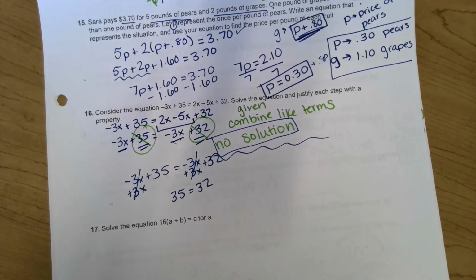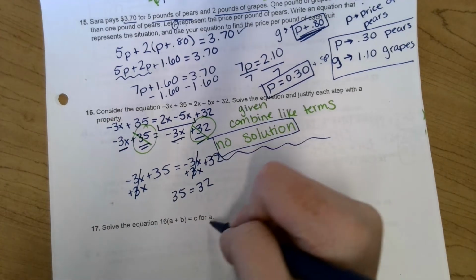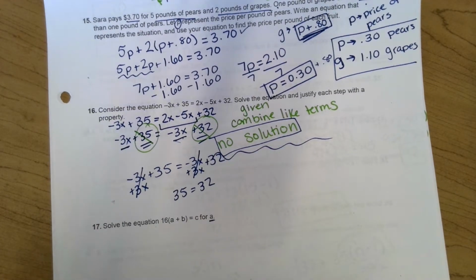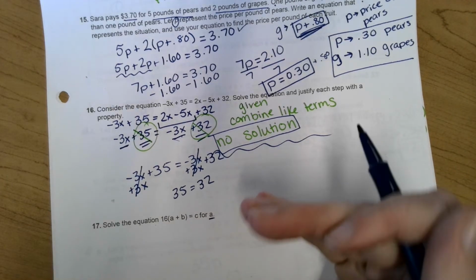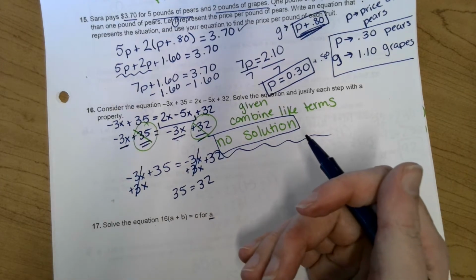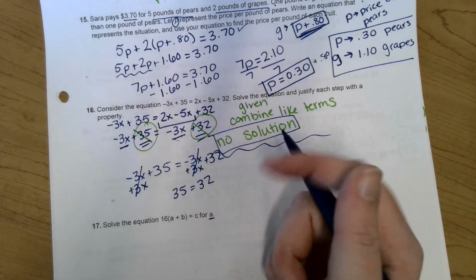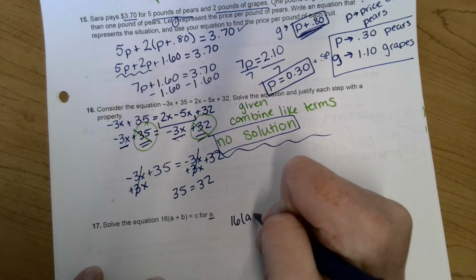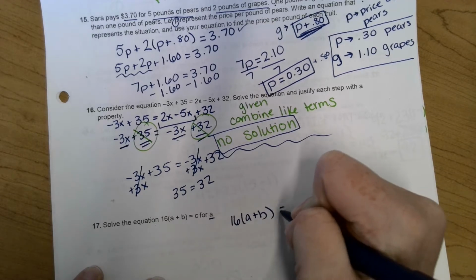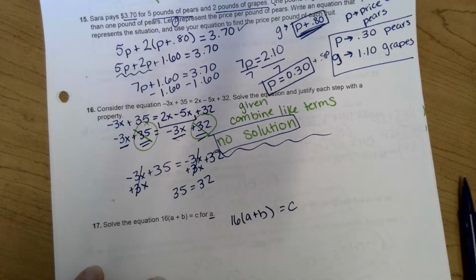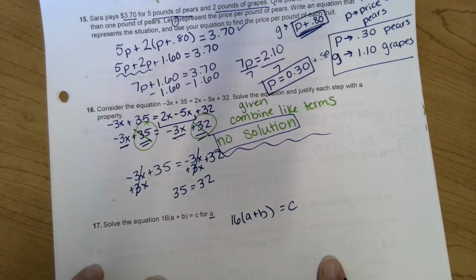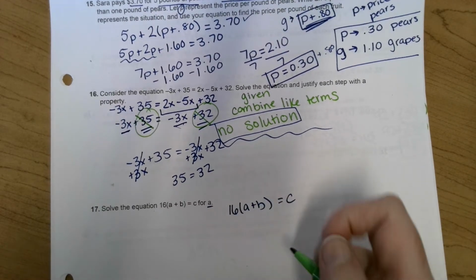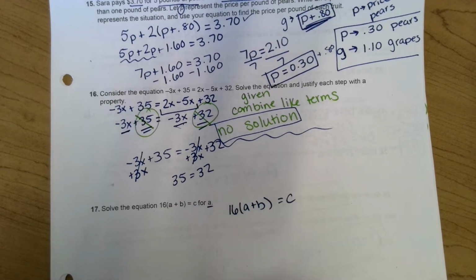All right, number 17. We are solving for A. It's another literal equation. So again, you are just writing the math. You're not actually doing much math. So we'll get this rewritten. And at this point, you can do one of two things with this. I know most of us, oh look, number outside parentheses, let's do distributive property. You are totally welcome to do that.